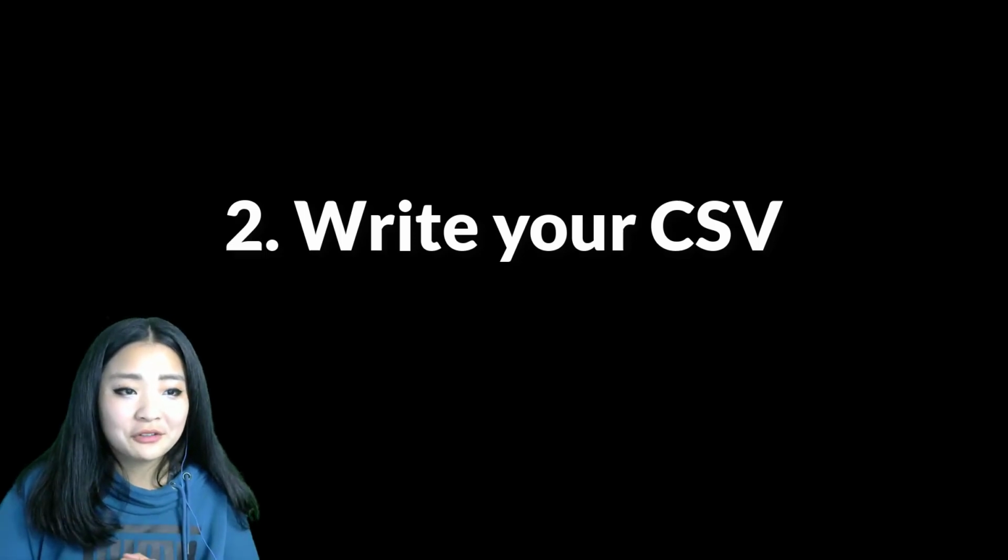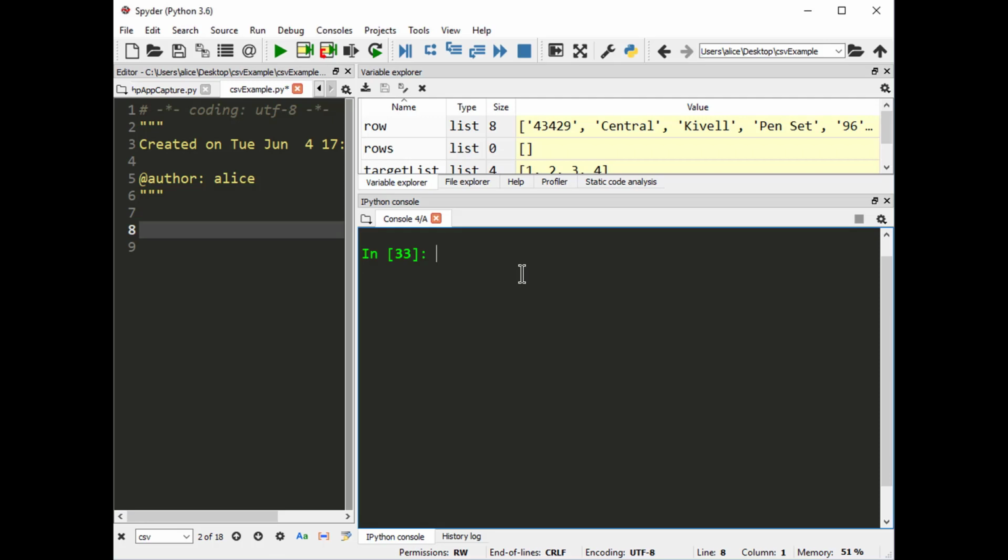Okay, so now I'm going to show you how to write your own CSV file from scratch. The first thing you need to do is import csv, like earlier, if you have not done that. And I'm going to create a list called example here. So next you want to open a new file.